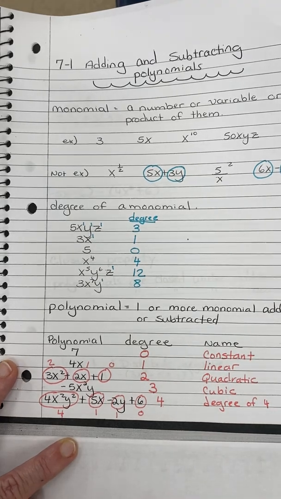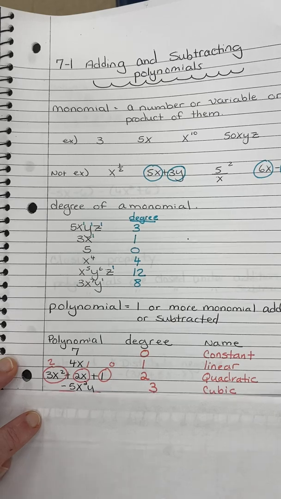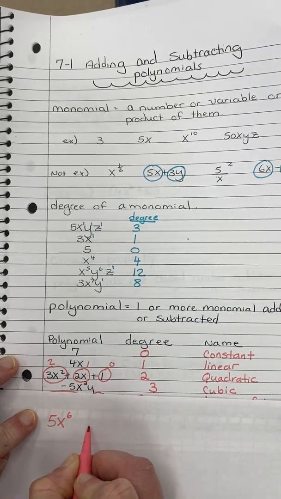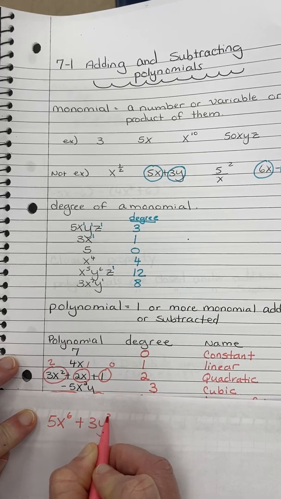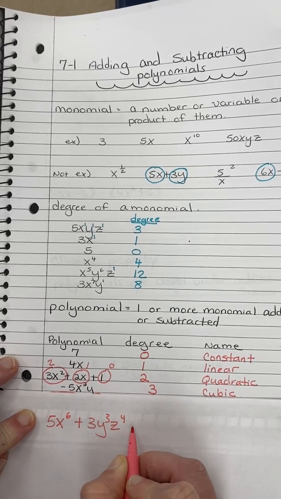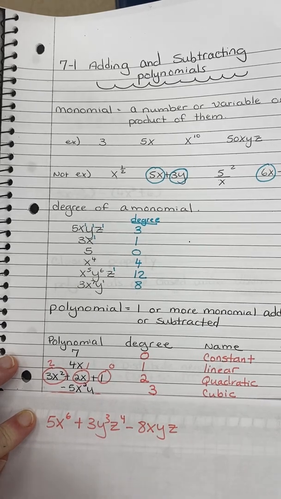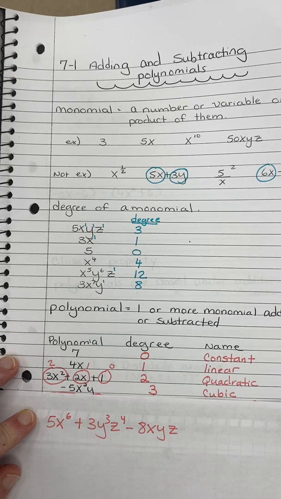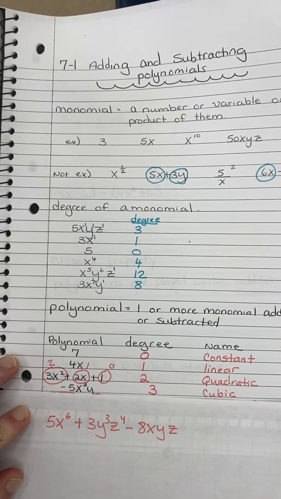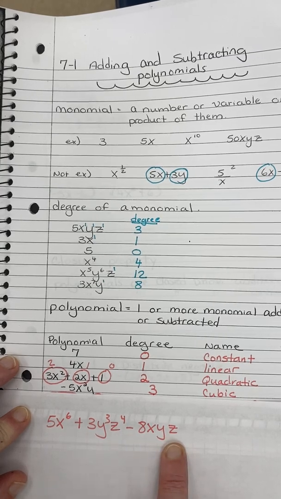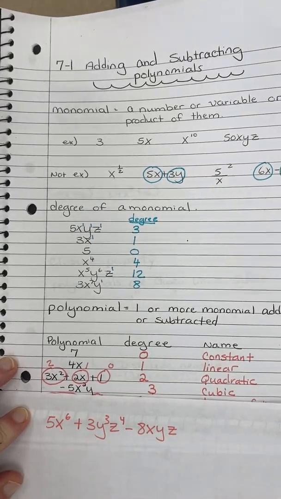Okay, so I'm just gonna write a few down on this random sheet of paper and we're gonna see if we can figure it out. Okay, so if I gave you 5x to the 6th plus 3y to the 3rd, z to the 4th minus 8xyz. What's the degree of this polynomial? Okay, this has a degree of 6, this has a degree of 7, this has a degree of 3, so the degree of this polynomial would be 7, okay?